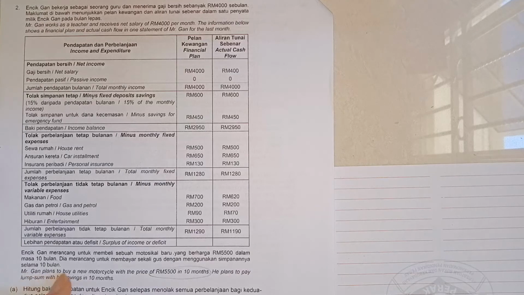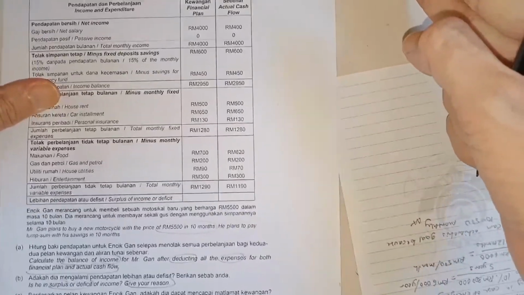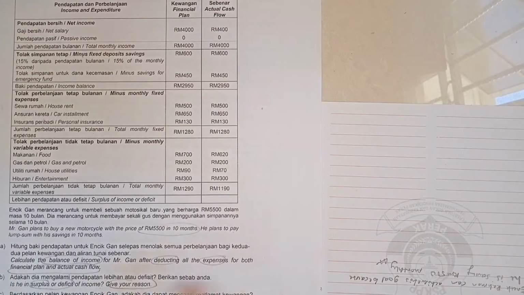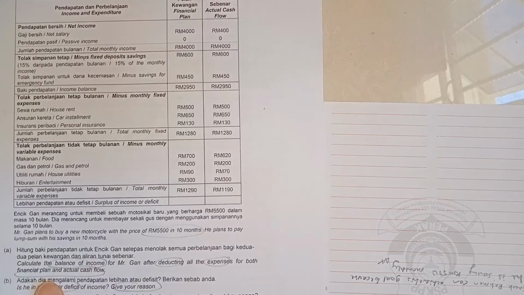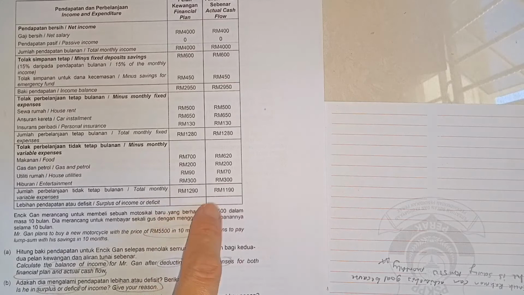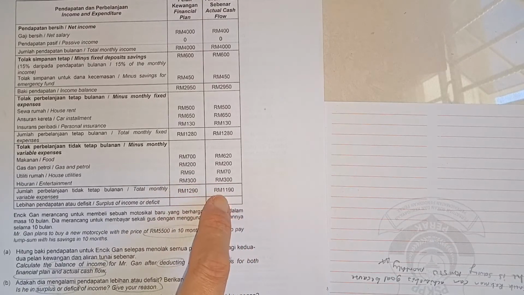So Mr. Gan plans to buy a new motorcycle priced at 5,500 in 10 months. He plans to pay lump sum with the savings, 10 months. Okay, so we look here. So from here I can see A. Calculate the balance of income. This income after deducting all the expenses for both the financial plan and also the actual cash flow.